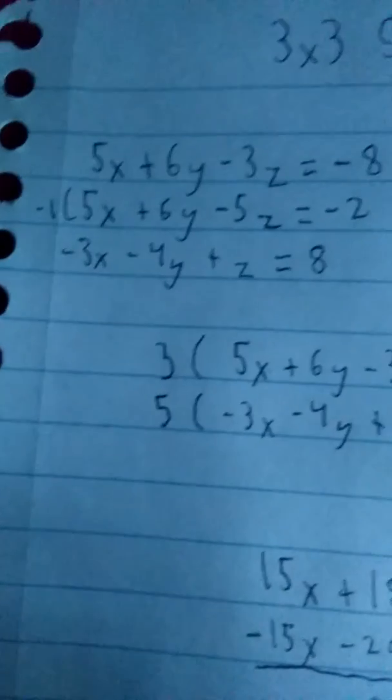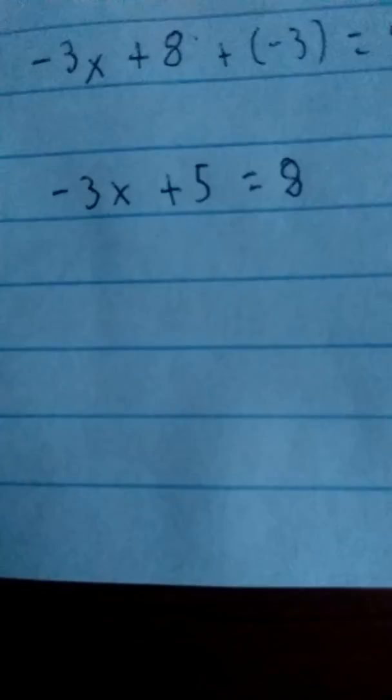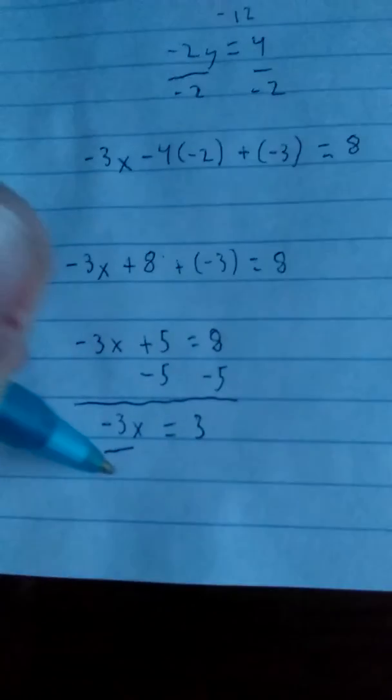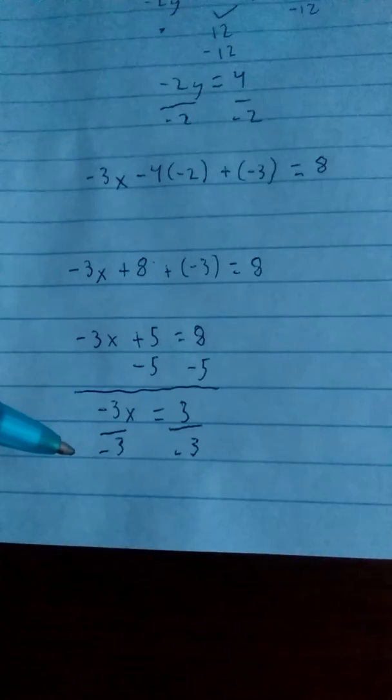I plugged in y and z and combined them, and so that's what I got. So then you want to subtract 5 from both sides. And upon doing that, you should get something like this, and then you want to divide both sides by negative 3, and x equals negative 1.